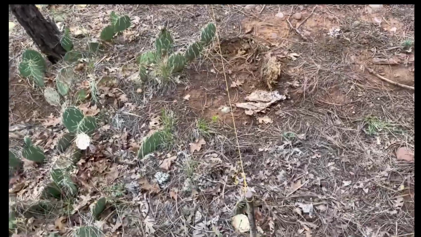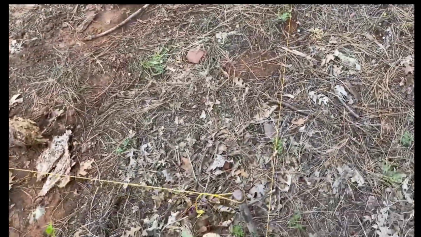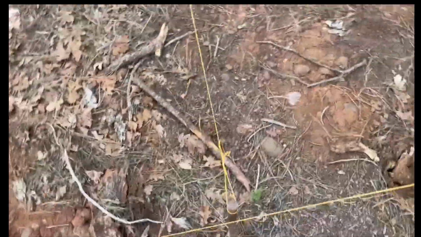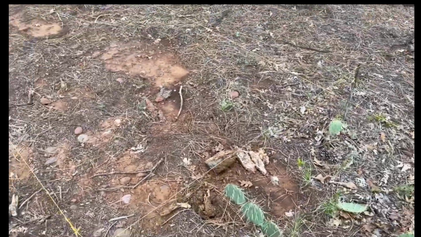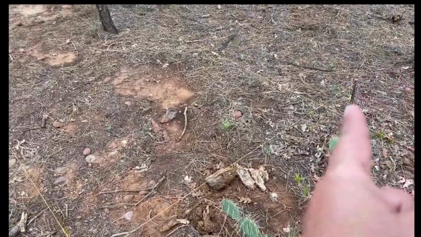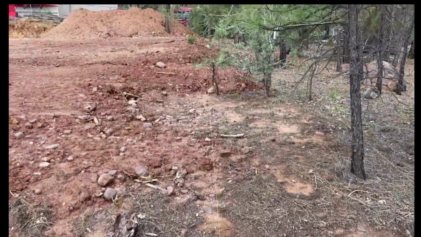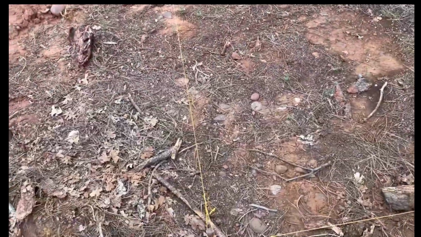And this side is only 5 feet. You can see this property line here, but just barely right over here is the other one, only 5 feet away from there to here. On this side yard setback, I went 5'6".